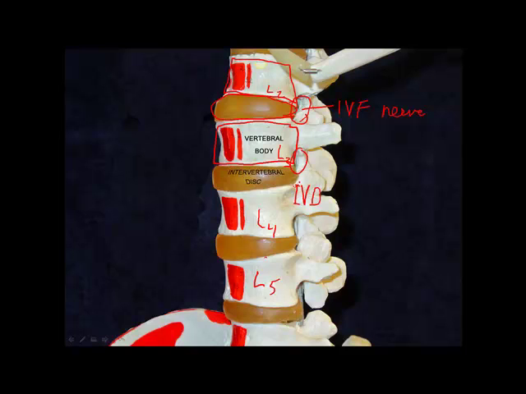Here's one, and here's one. So you can see if you have a ruptured disc and this pushes out here, it can tickle this nerve here or compress it or completely squish it.